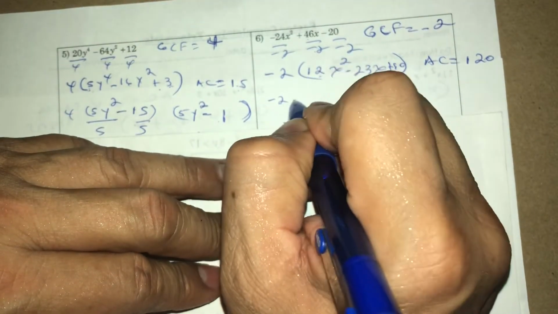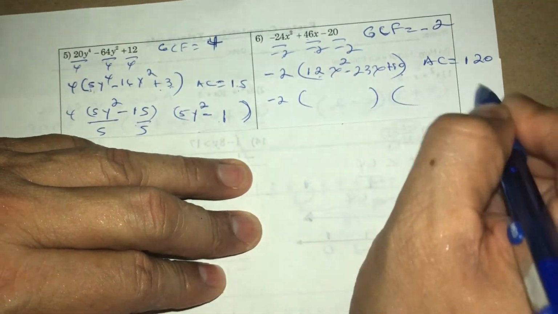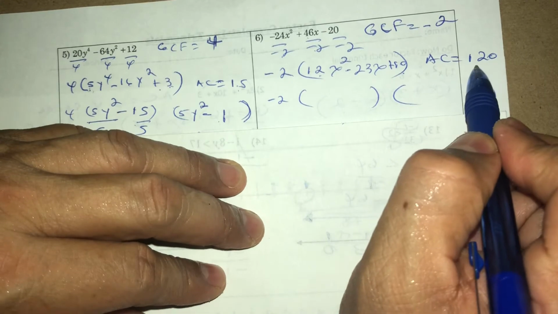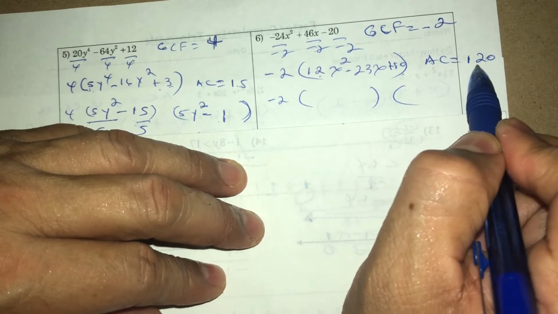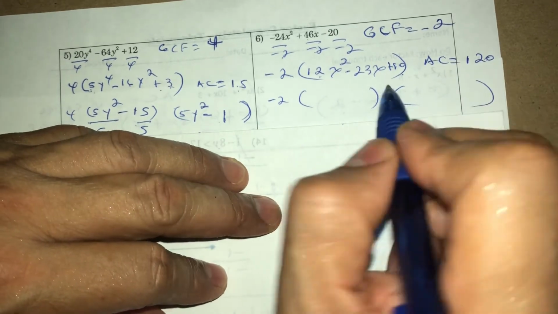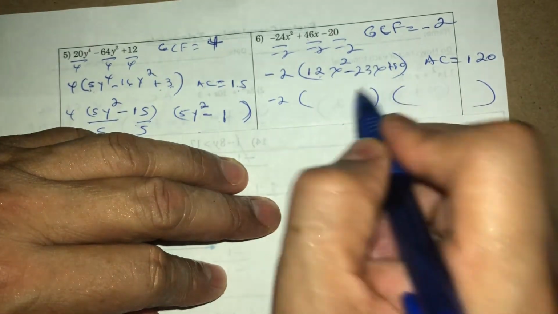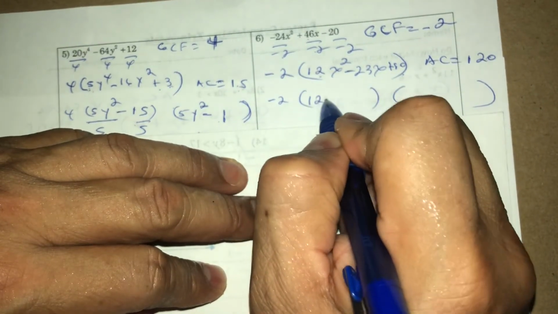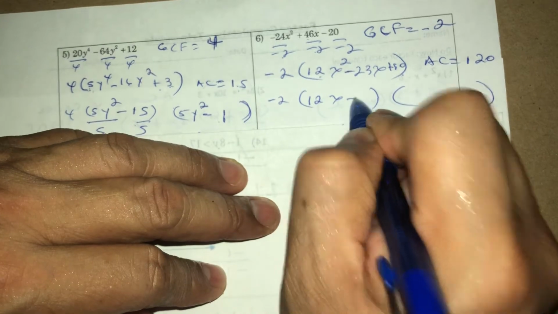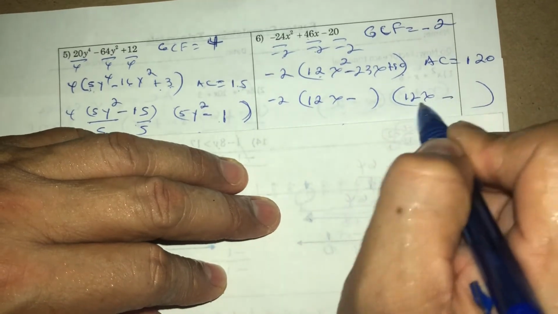Now, let's keep our GCF, and let's open our two sets of parentheses. And because the last one is positive, we're going to need equal signs, so they're both going to be negative. So I'm going to keep my 12x minus, 12x minus.